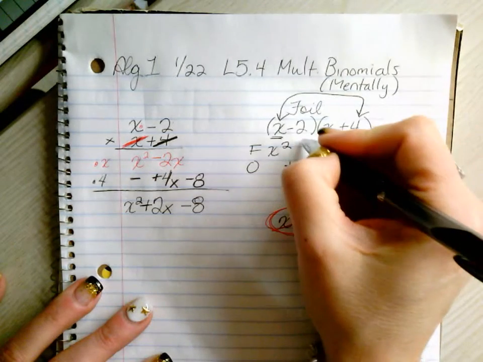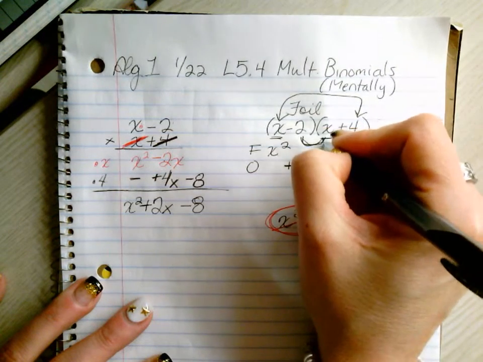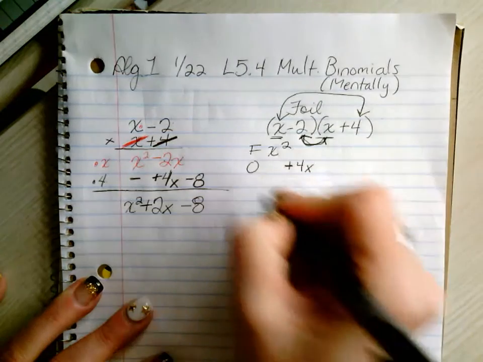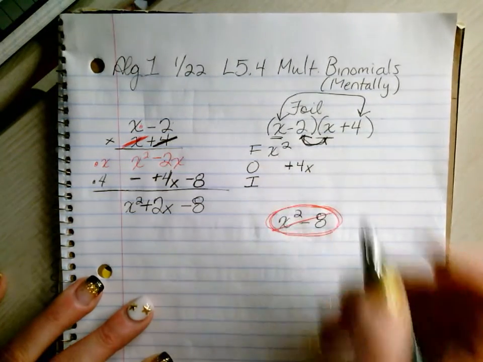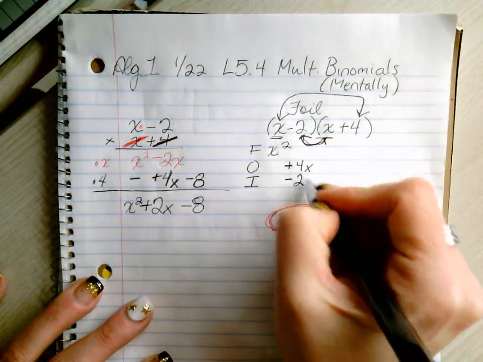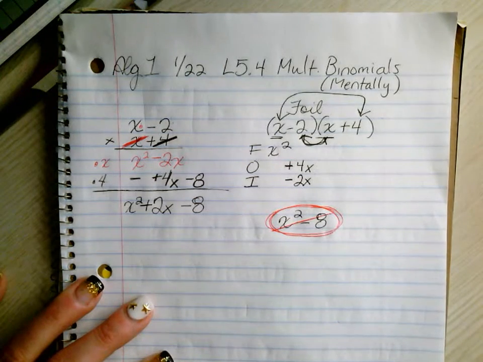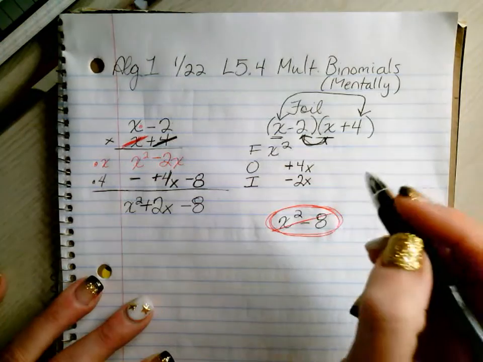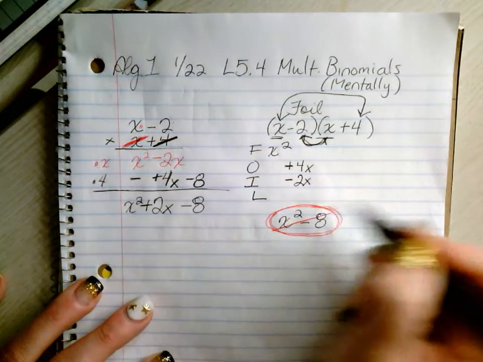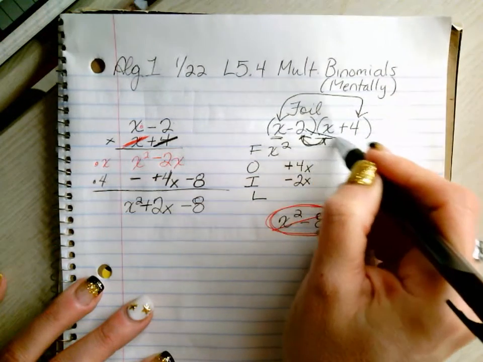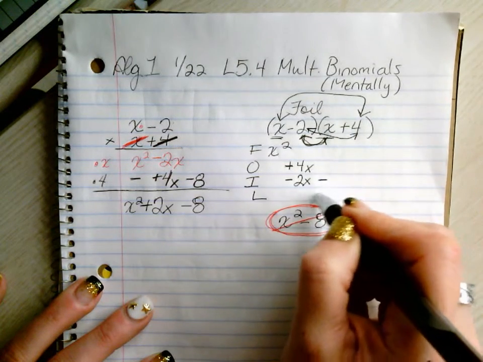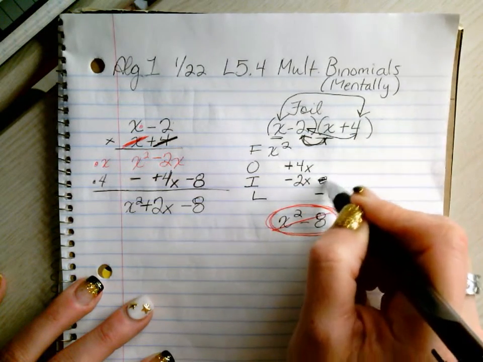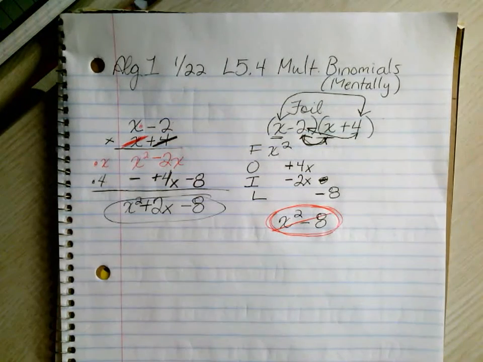The items that sit in the inside position give us a -2x, and that can be added to that 4x because they're the same thing. Okay? The items that sit in the last position, the -2 and the 4, produce a -8. So you end up with the same sum.